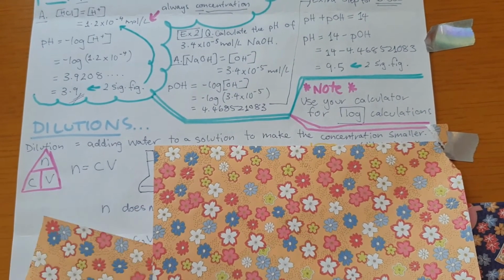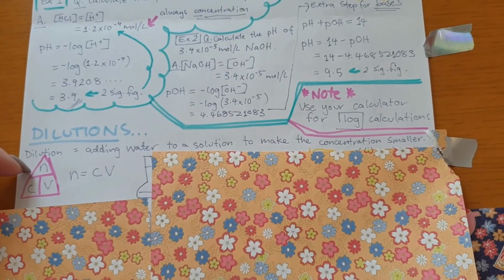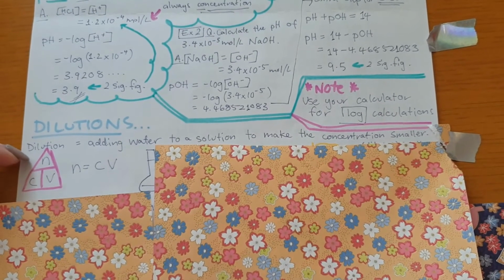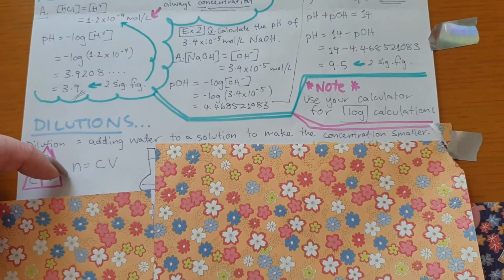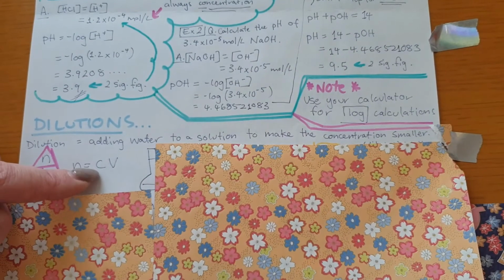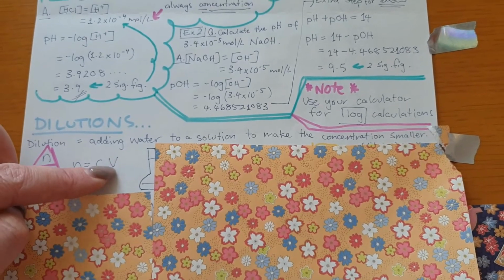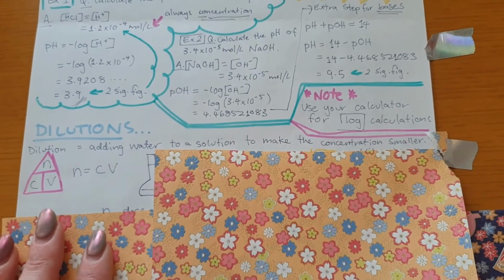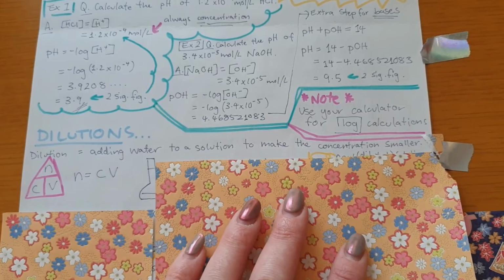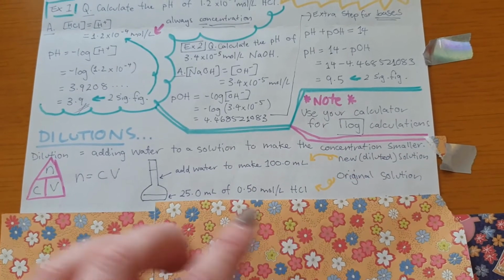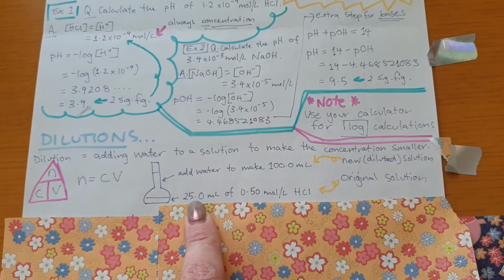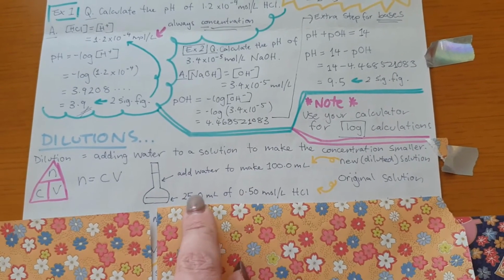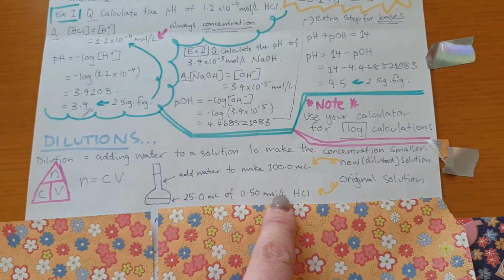Now, what do you need to know for this? Well, we need this triangle. This is our relationship for concentration. And we're going to put it in this arrangement: number of moles equals concentration times volume. Super important. Now, in our lab, we saw this equipment, a volumetric flask, and we added 25 mils, for this example, 25 mils of 0.5 moles per liter HCl.